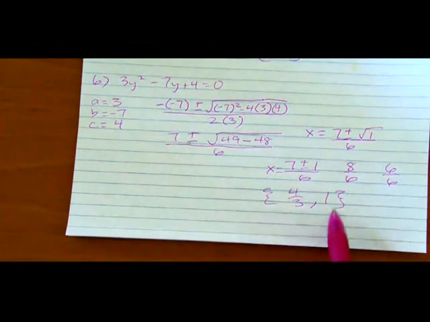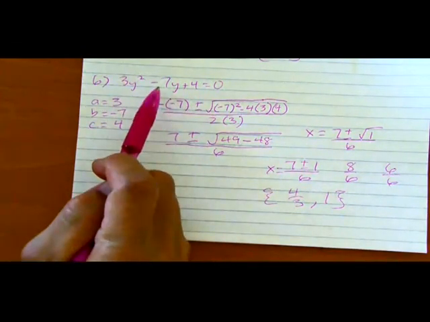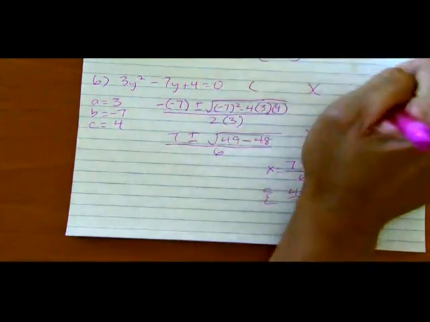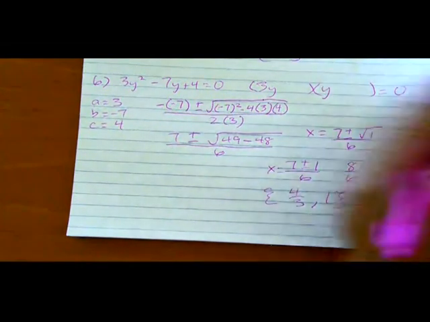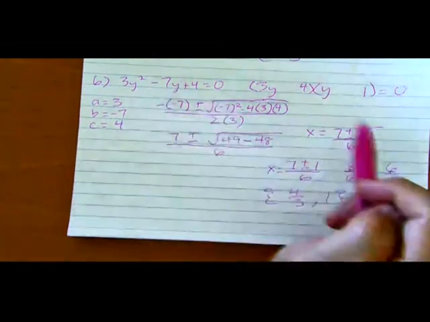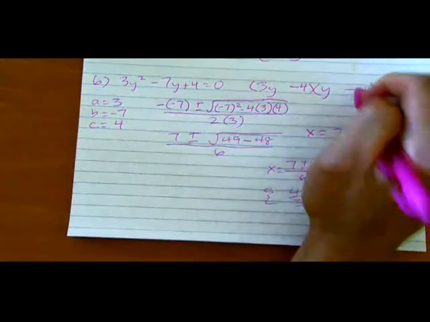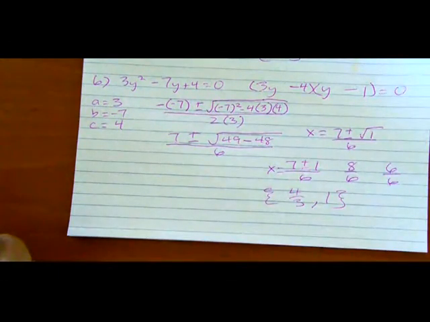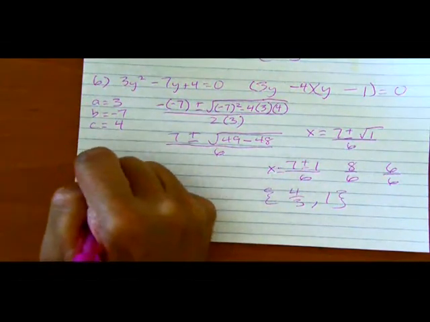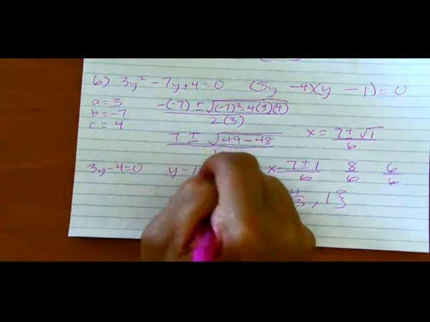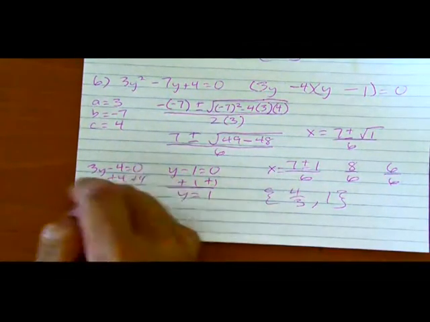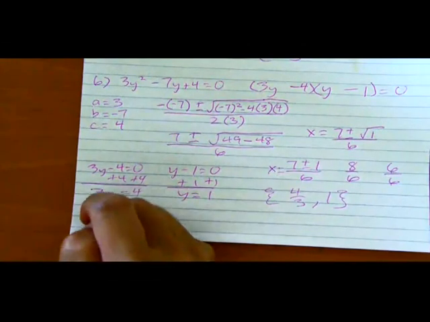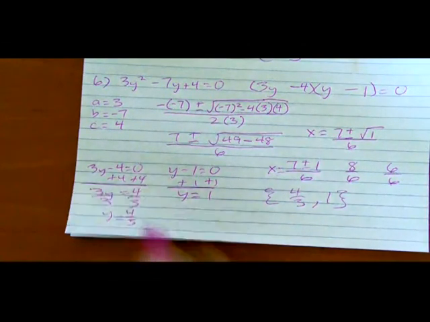If you look at what answers came up here, they're nice, actually. That means this was factorable. 3y and y, 4 and 1. We need a negative sign in the middle. So that's a negative 4y, that'll give us a negative 3y. And if we solve each one separately, 3y minus 4 equals 0 and y minus 1 equals 0. So that's 1, and there's the 4/3.